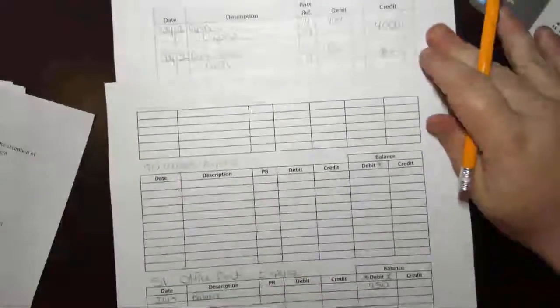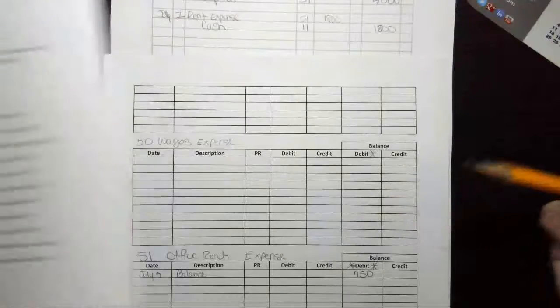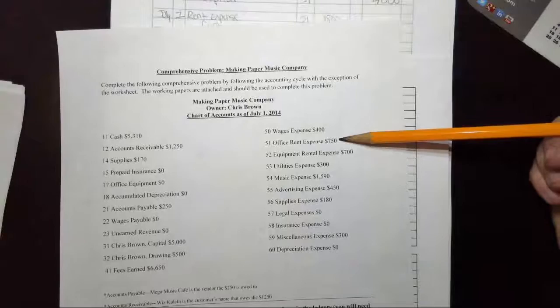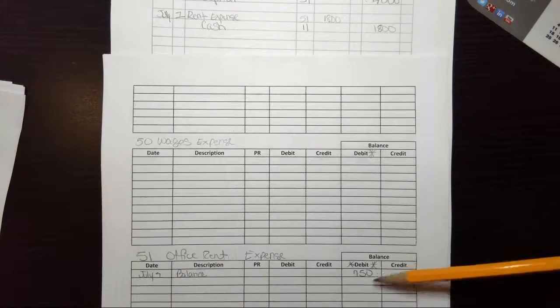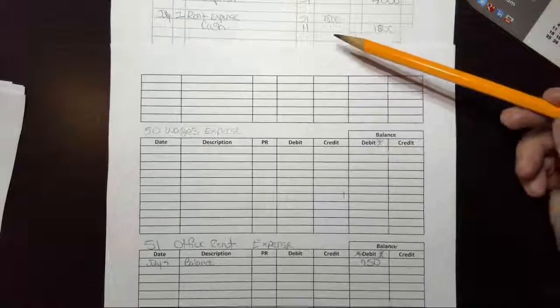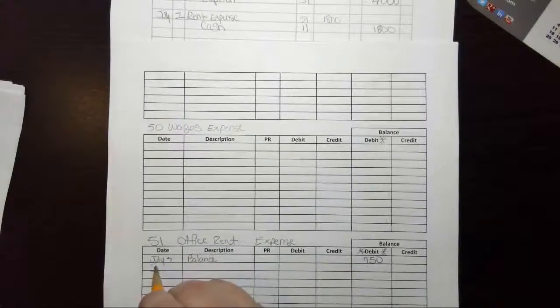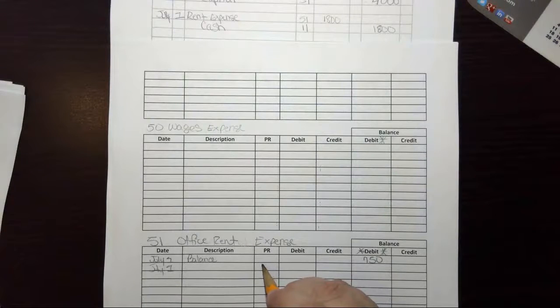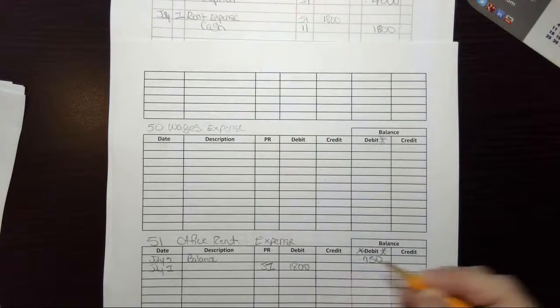So let's go ahead and record the $1,800 debit to the office rent expense account. Now, when we first got started, we were told that the office rent expense account had $750 as a balance. So the balance has been transferred as a debit. That is because expense accounts have a debit balance. And up here in the journal, we debited rent expense for $1,800. So I'm going to come down here, and on July 1st, on journal page number 1, we debited for $1,800.